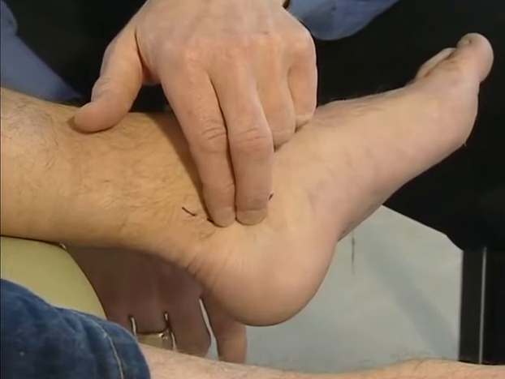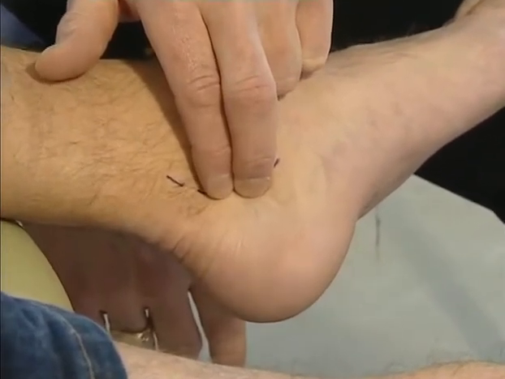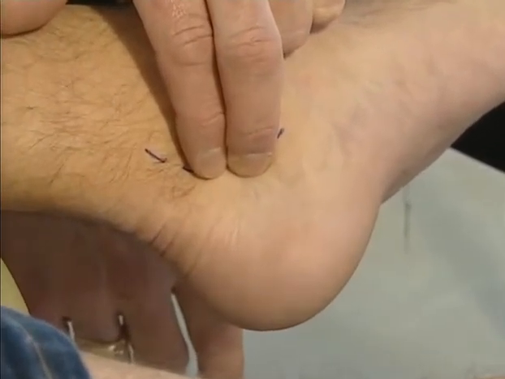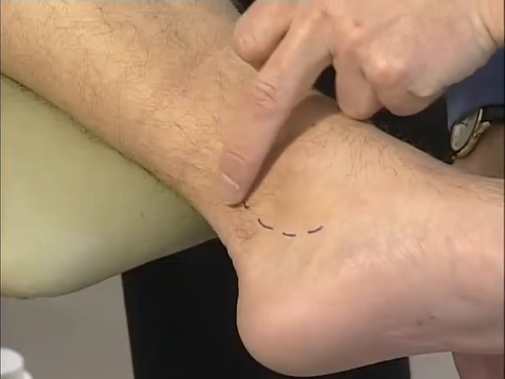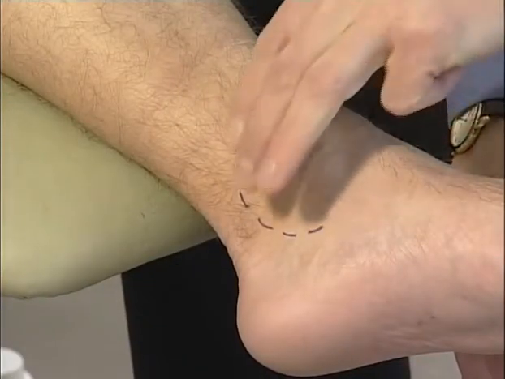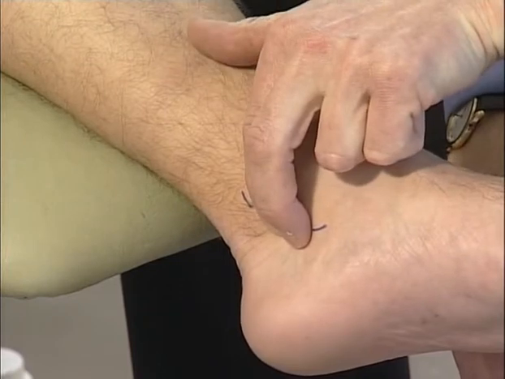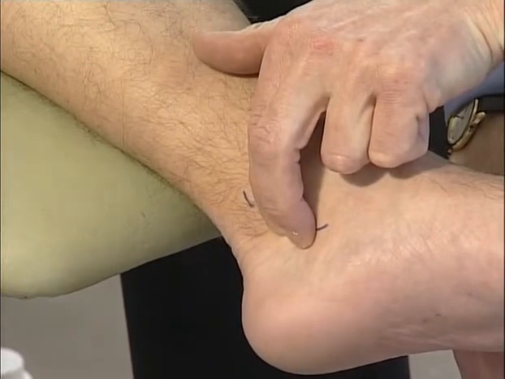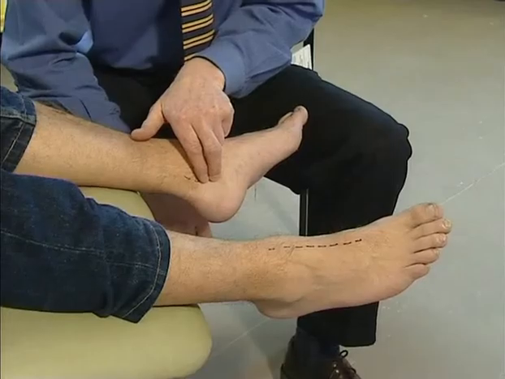The second pulse site is the posterior tibial artery, and, as the name suggests, it's located just behind the tibia bone. Here again you can see marked on the patient's skin the area where you should be able to detect the posterior tibial pulse.